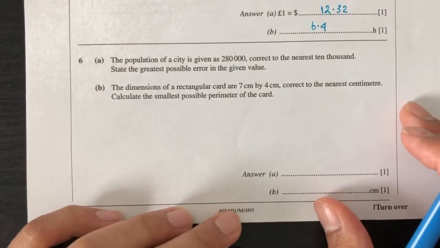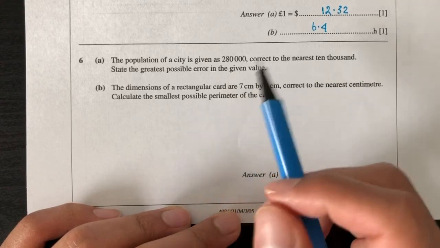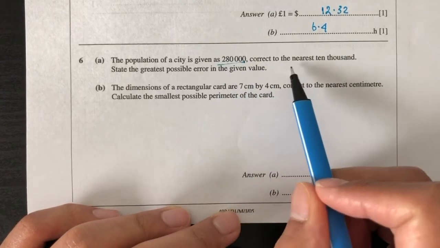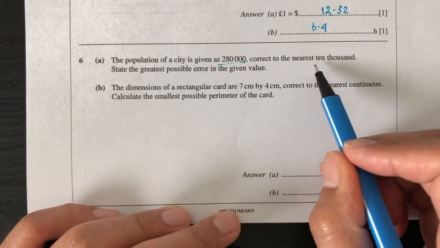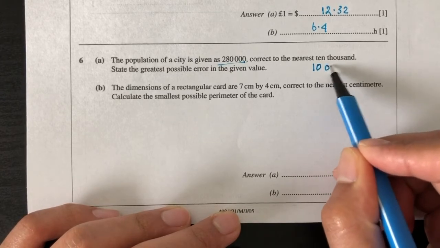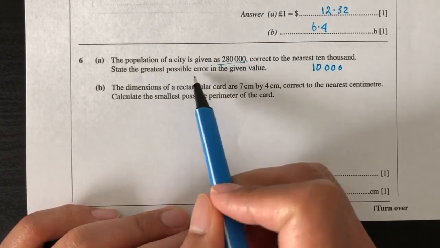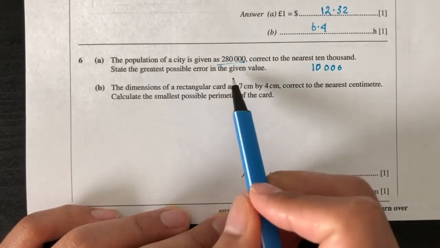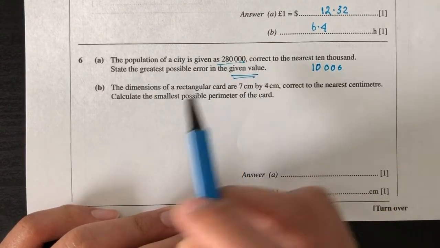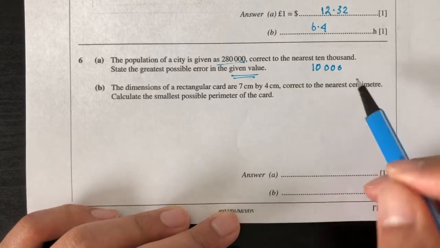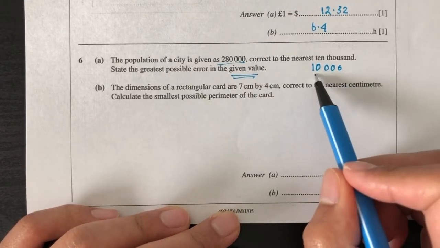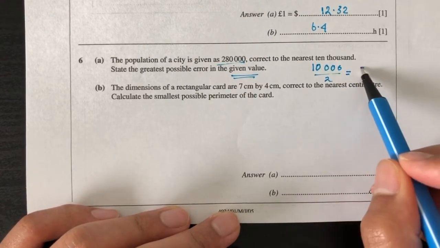Now, question number 6. The population of a city is given by this number, correct to the nearest 10,000. Now, state the greatest possible error in this given value. So the greatest possible error is you have to take this value, 10,000, divided by 2, which is 5,000.